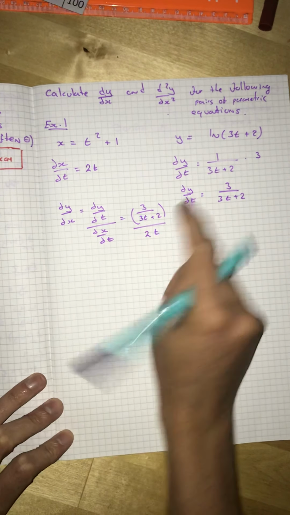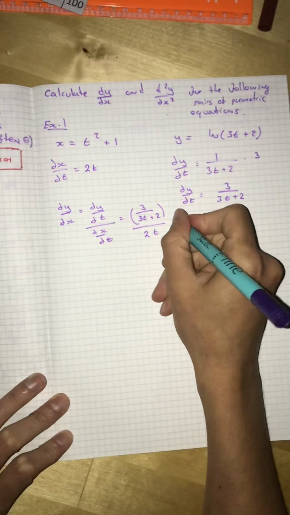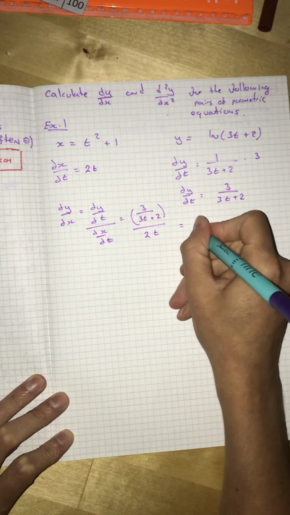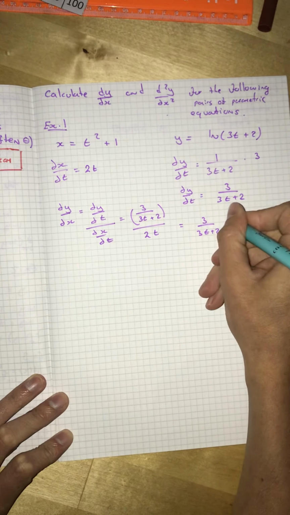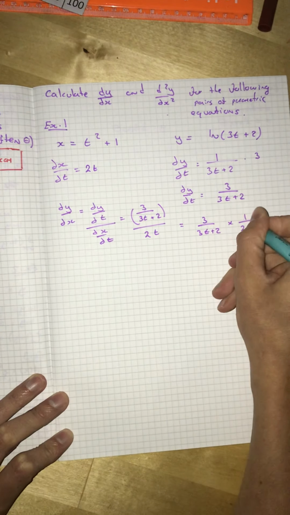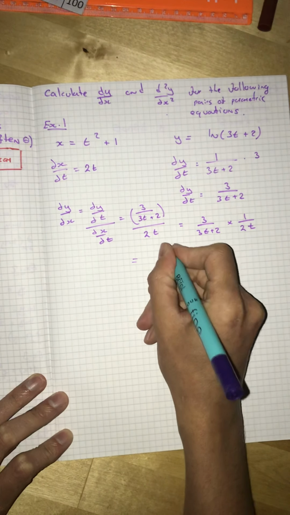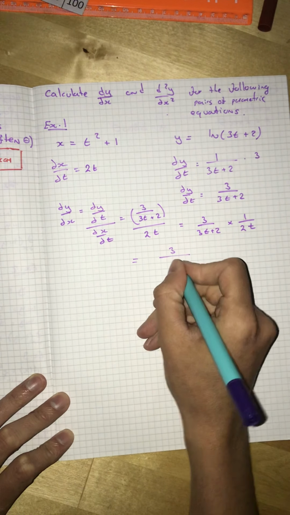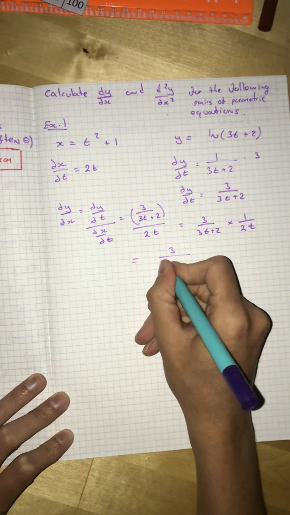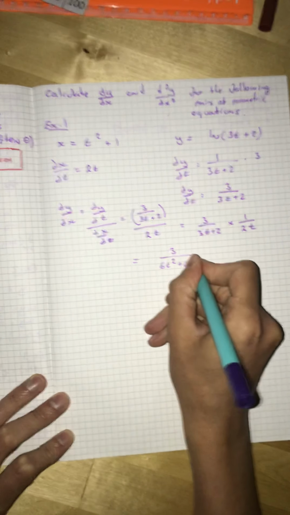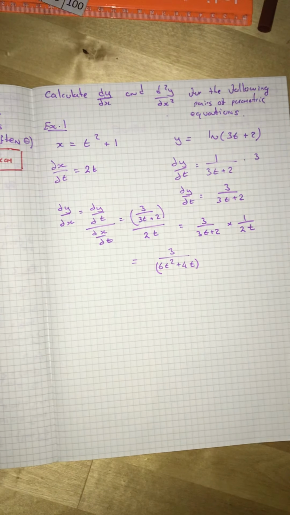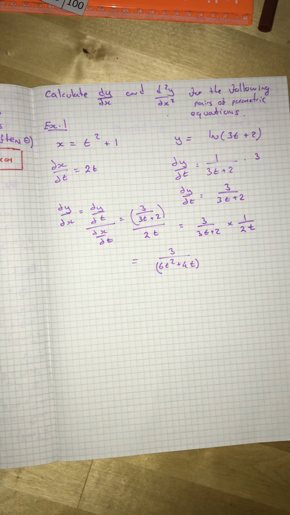It's not the most nice way of describing that. So we end up with 3 over 6t squared plus 4t. Okay. And that's the first derivative.